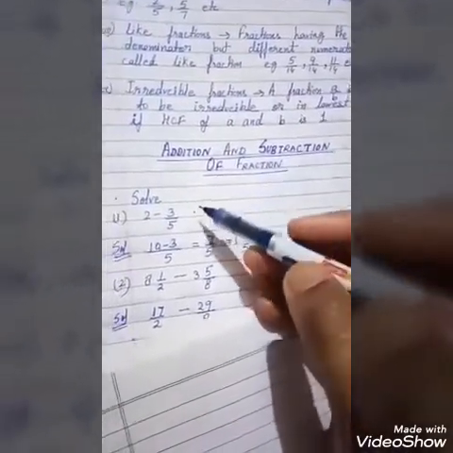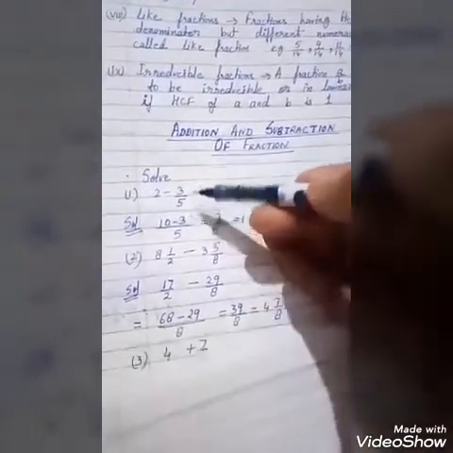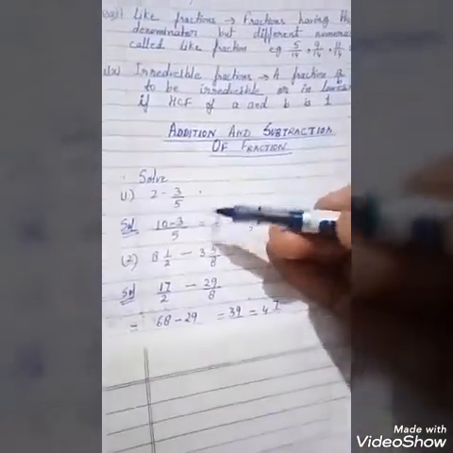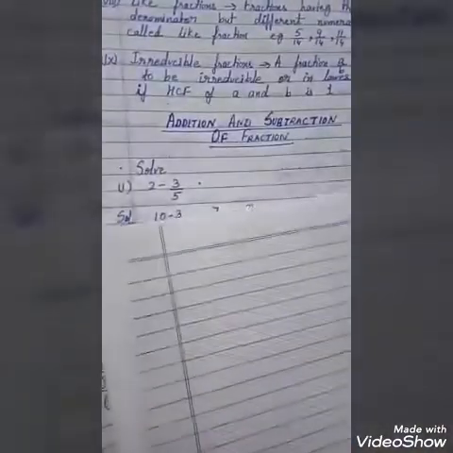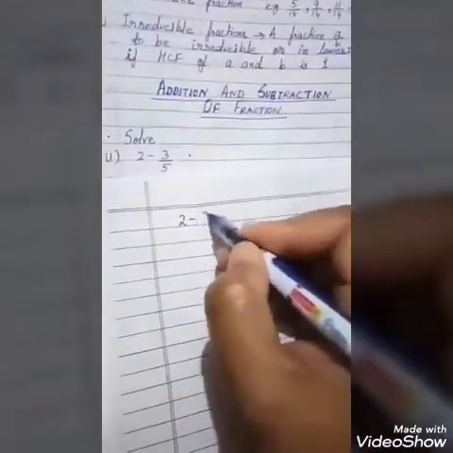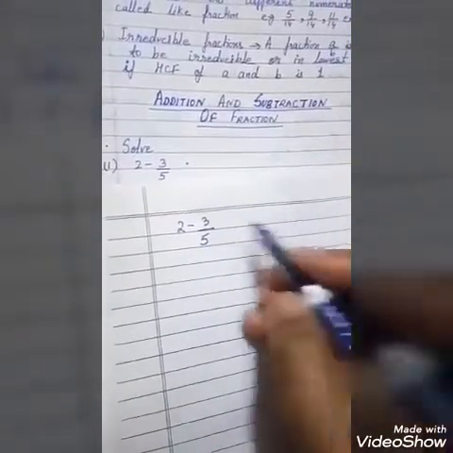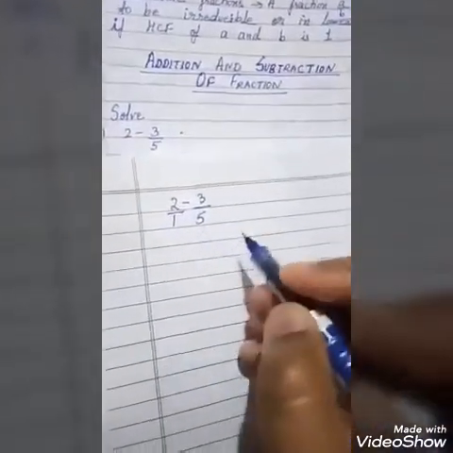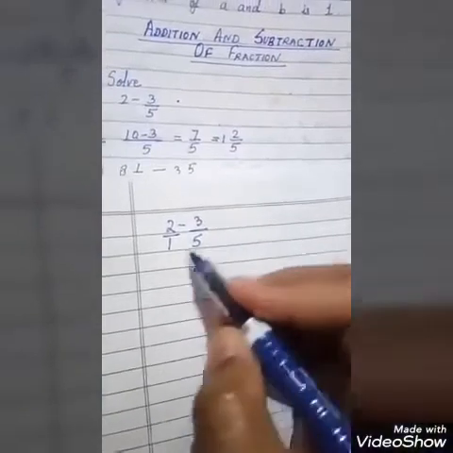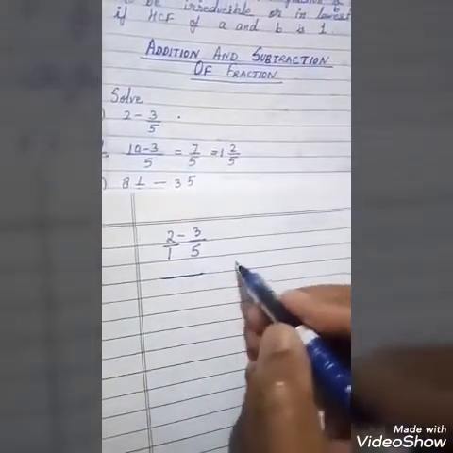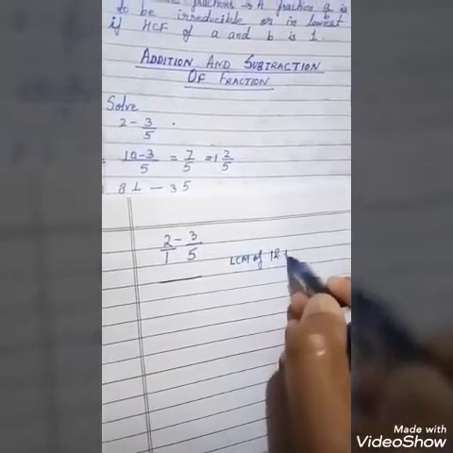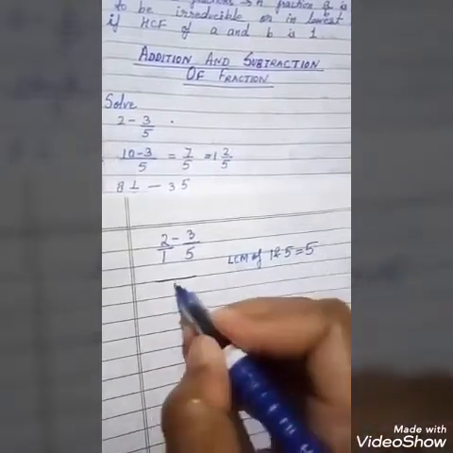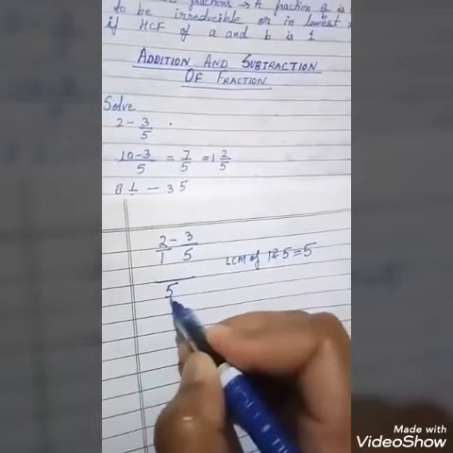Now you have done addition and subtraction of fractions in class 6th also. So here I have done some very easy questions. Take 2 minus 3 by 5. The method is: 2 can be written as 2 by 1. Now I will take the LCM of 1 and 5. The LCM of 1 and 5 is 5 only. So write the LCM, 5.